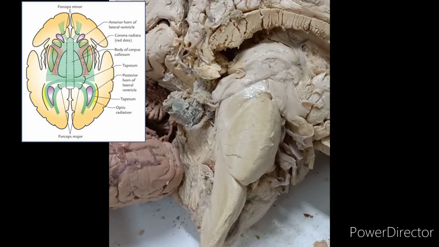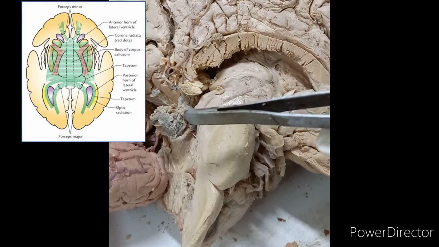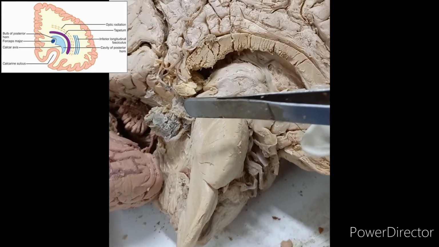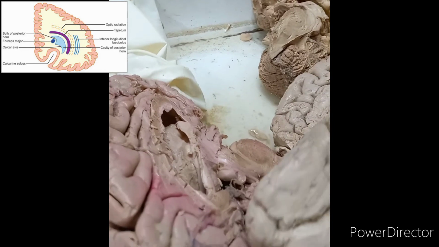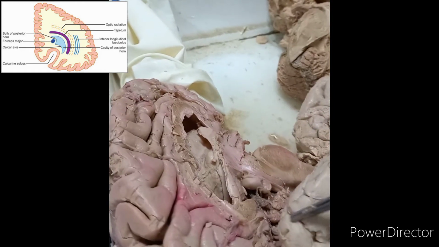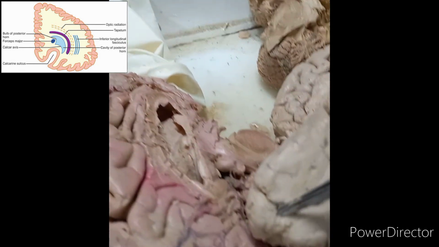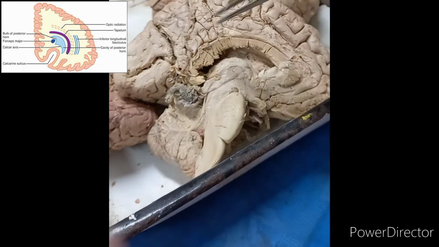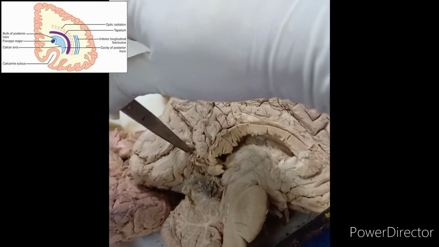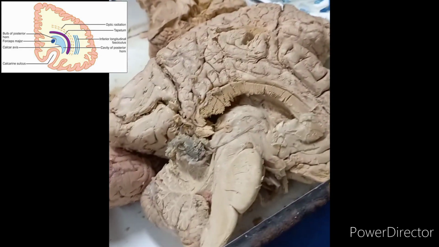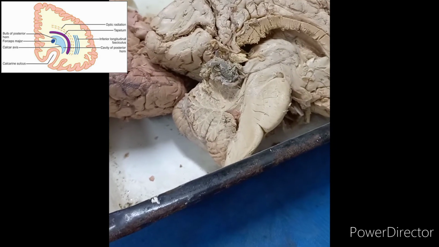The lower elevation is known as the calcar avis, and it is formed by the inward projection of the anterior part of the calcarine sulcus. Let us see what the calcarine sulcus is. This one is the calcarine sulcus, present in the occipital lobe. The inward projection forms a bulging in the medial wall of the posterior horn of the lateral ventricle. That forms the calcar avis.